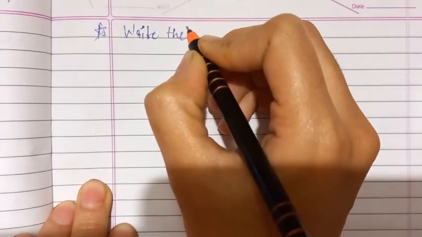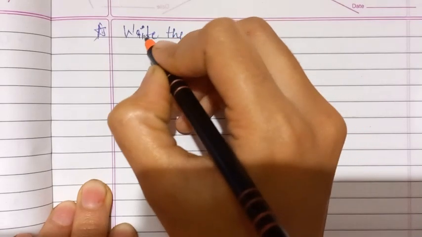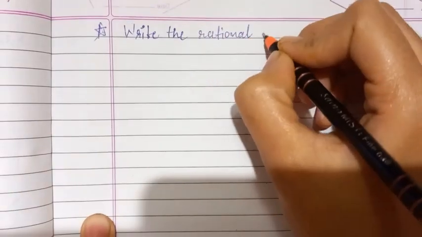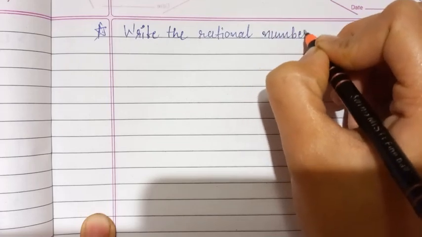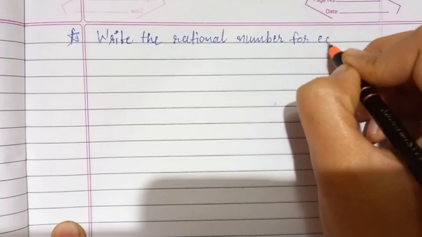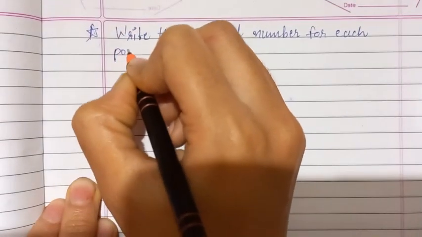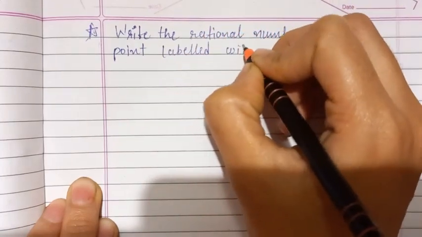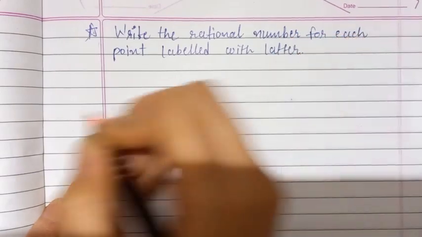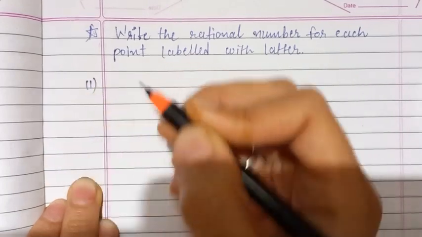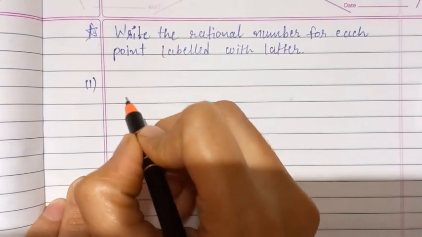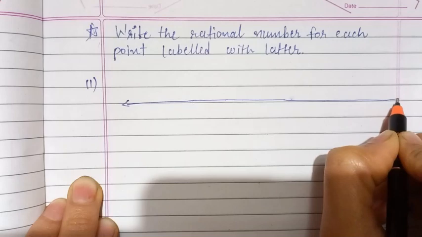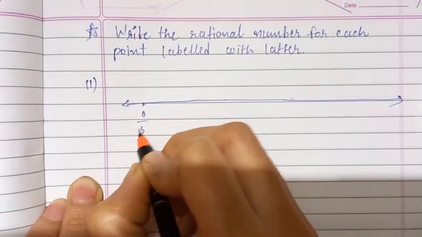Write the rational number for each point labeled with a letter. First is 0 by 5.